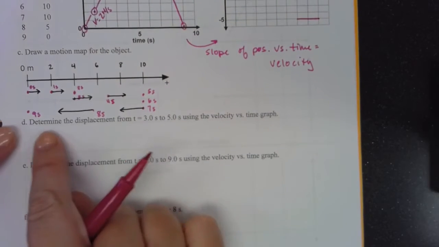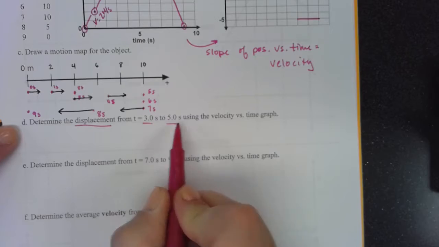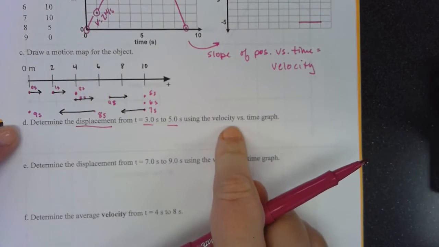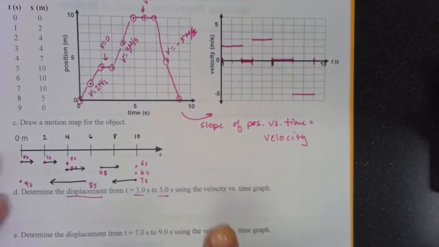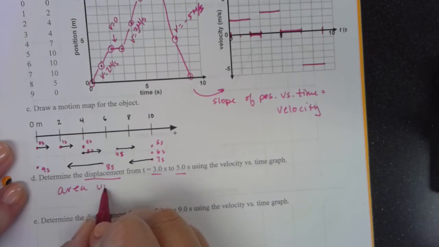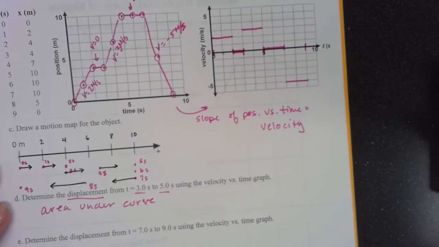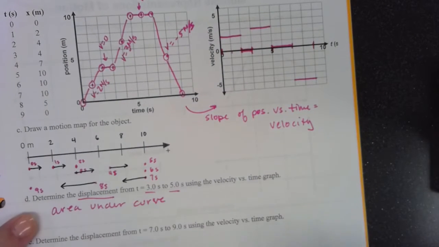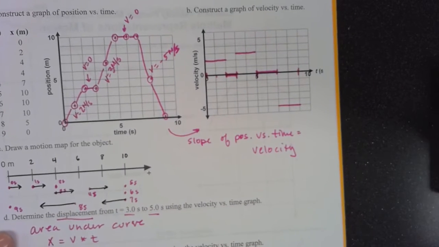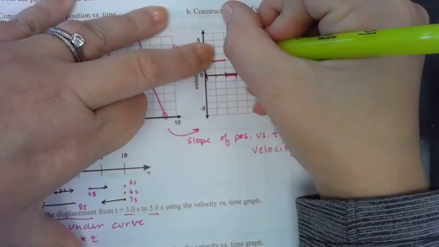All right. Determine the displacement from 3 seconds to 5 seconds using the velocity versus time graph. So guys, remember, the way that we can do this is to look at the area under the curve. Because our area is our length times our width. It's the same as doing the displacement is equal to velocity times time. So between 3 to 5 seconds, we are looking at this box here.